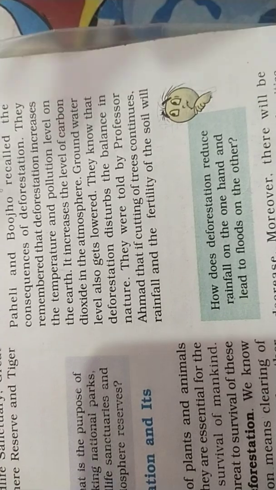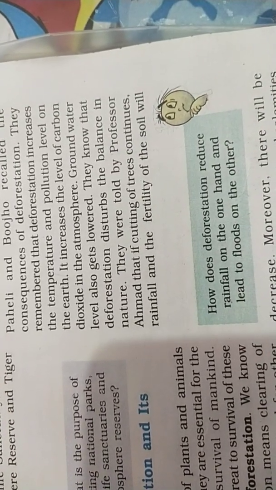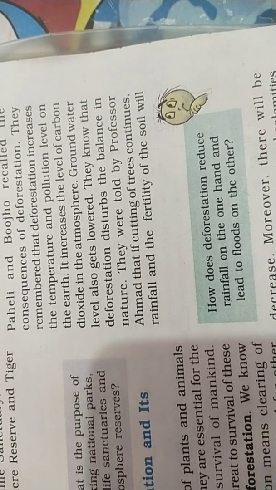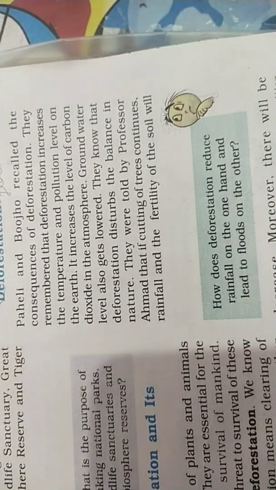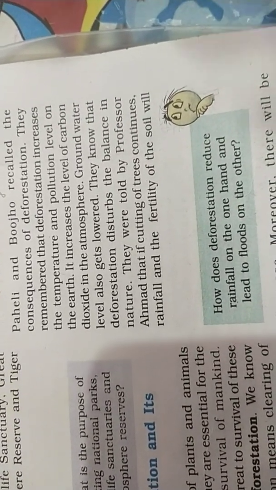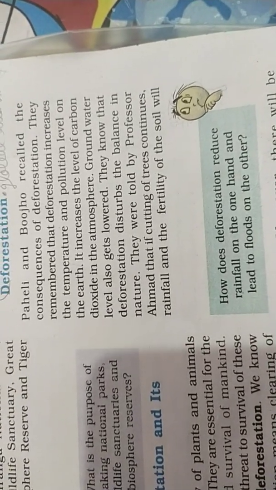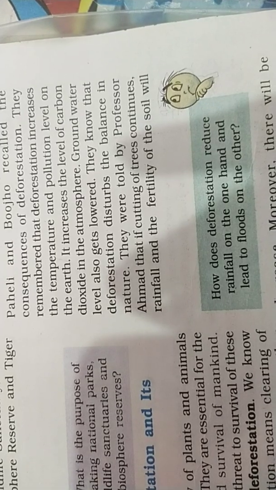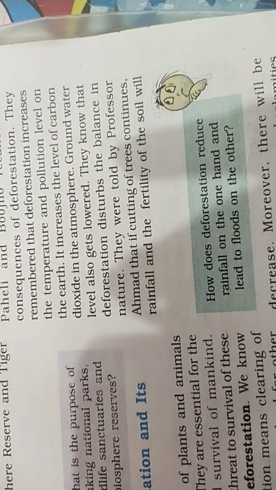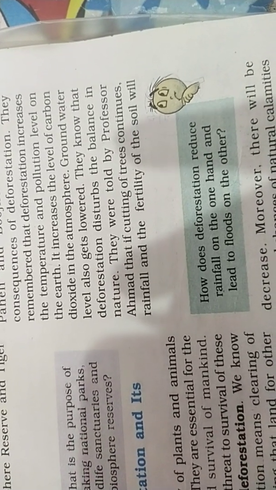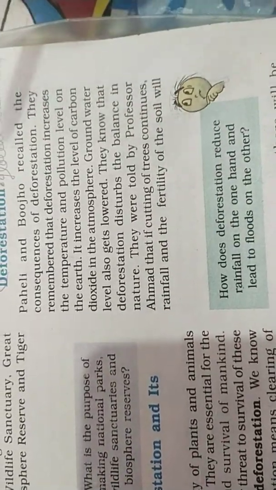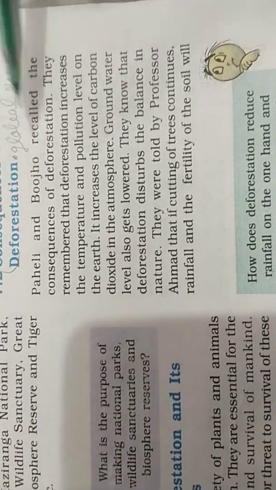And this carbon dioxide and all the polluted, harmful gases like SO2, sulfur dioxide, and carbon monoxide are responsible for the depletion of the ozone layer. This ozone layer is very important. This layer actually protects us, or saves us, from the ultraviolet rays of the sun. So this is the major consequence of deforestation.